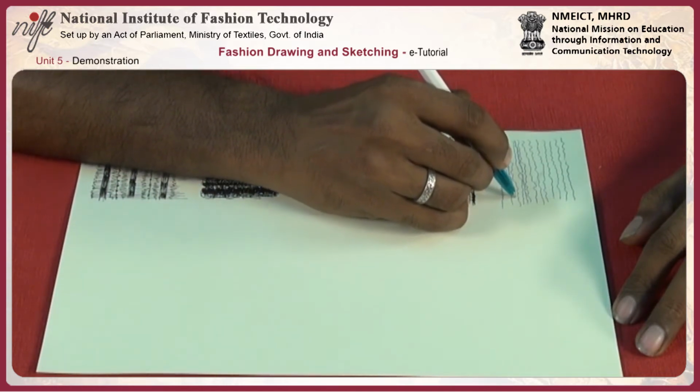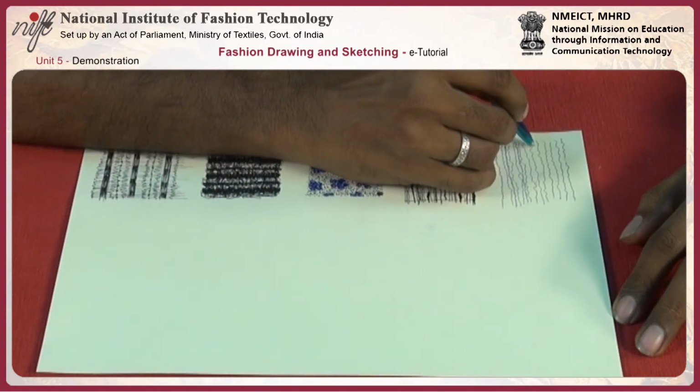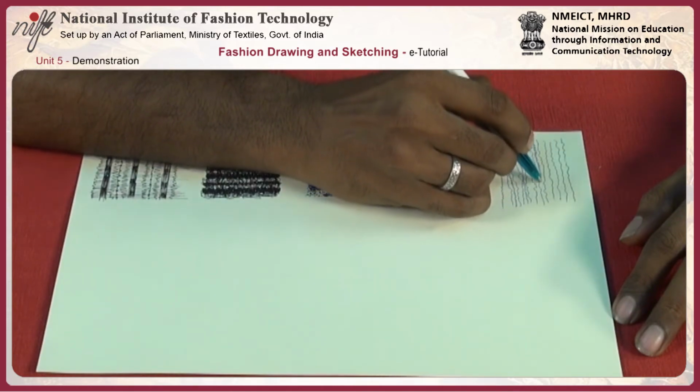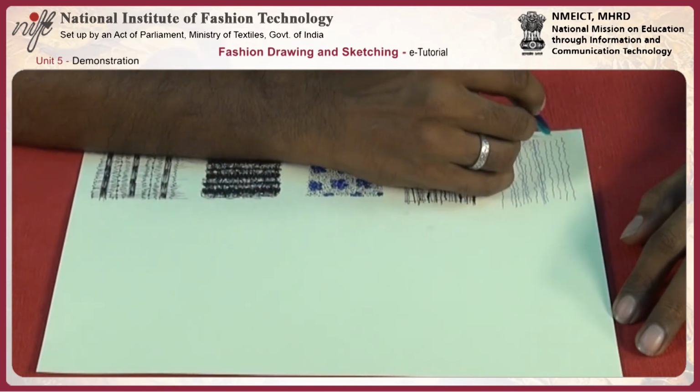Here I am using blue ball pen to create a pattern which looks like a checked pattern.